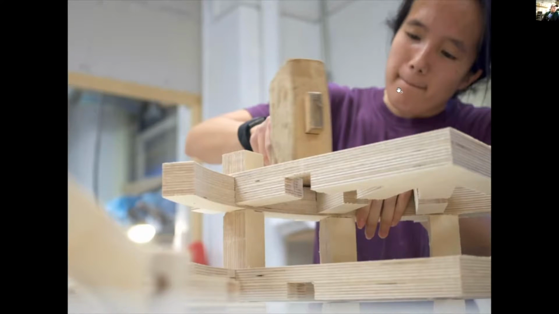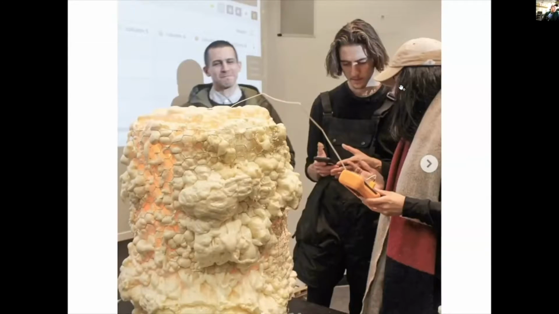Now, we're looking for actual architectural qualities like thickness, firmness, heat retention, thermal qualities.